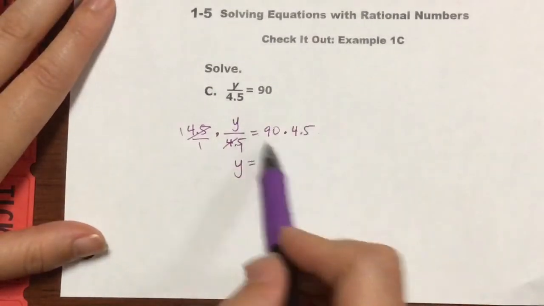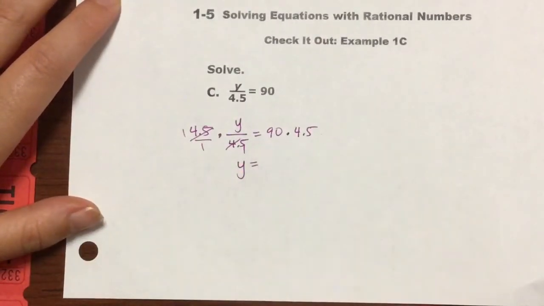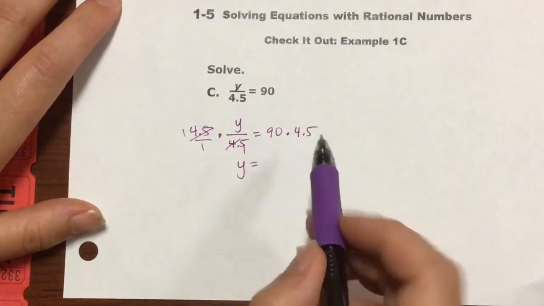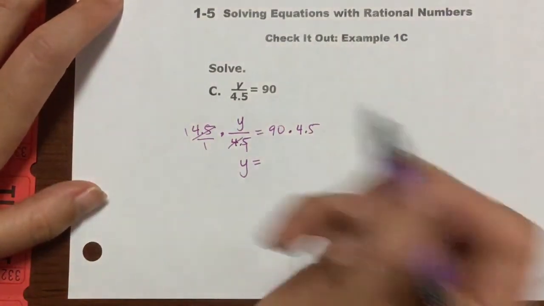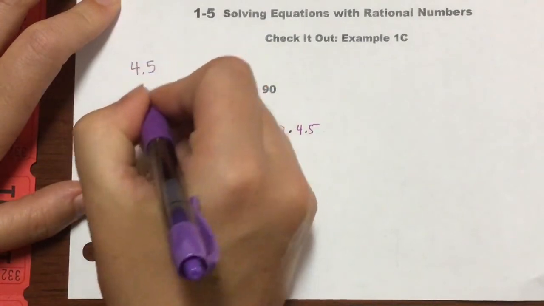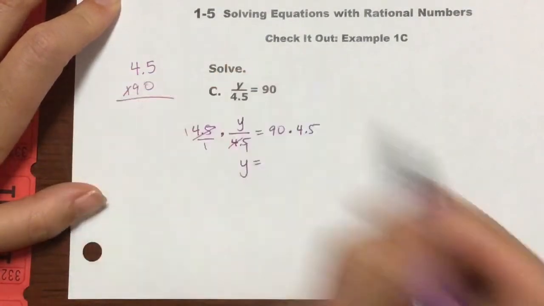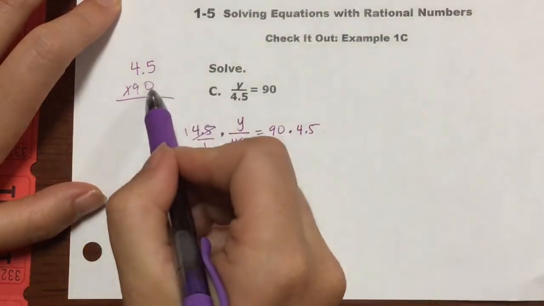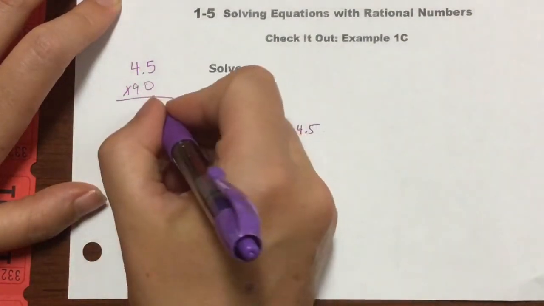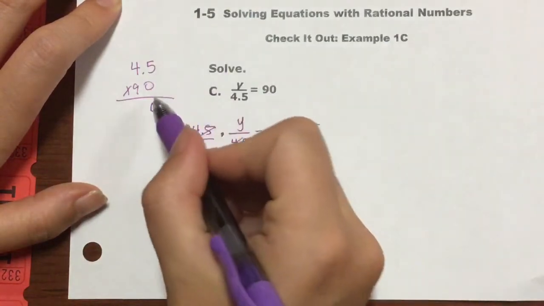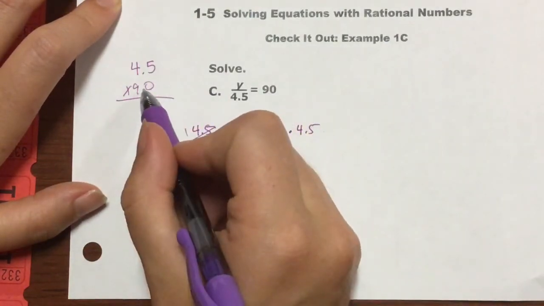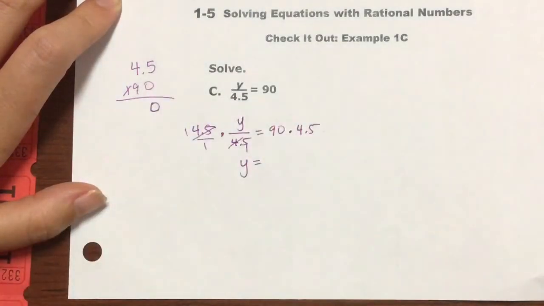Sweet. So now we're going to do this little bit right here. 4.5 times 90. So let's do that up here. 4.5 times 90. Whenever you multiply something with a 0 there, you can just write the 0 and then just skip to the 9, and that's what I'm going to do. So 9 times 5 is 45.